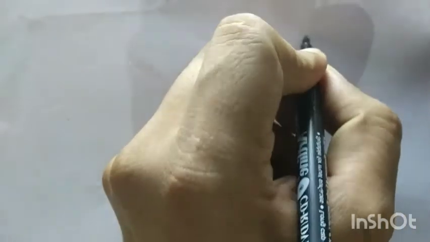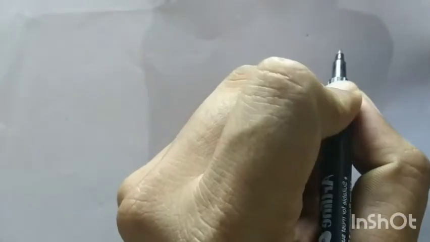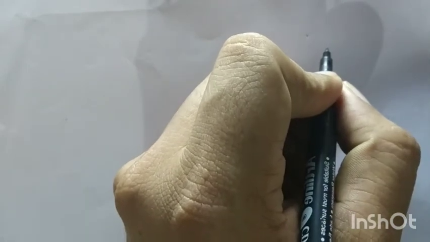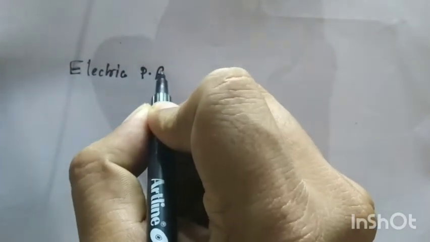So, welcome all. Today we are going to revise the topic electric potential and capacitance. That is the second chapter. In this lecture, we are going to just revise what is electric potential. For understanding electric potential, we need to have an idea regarding what is electric potential energy.